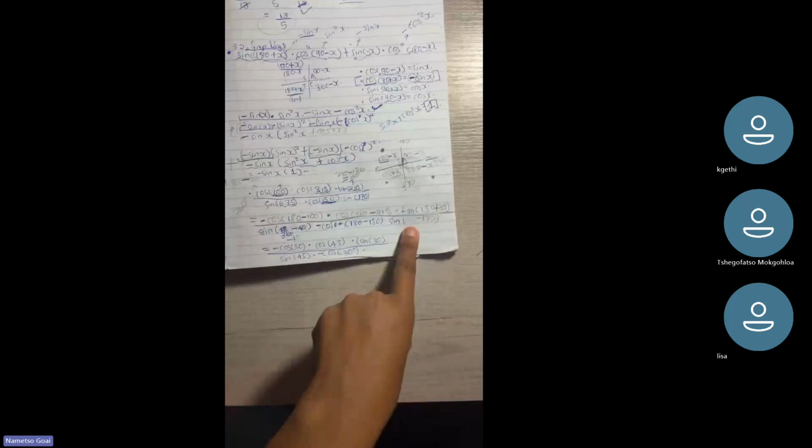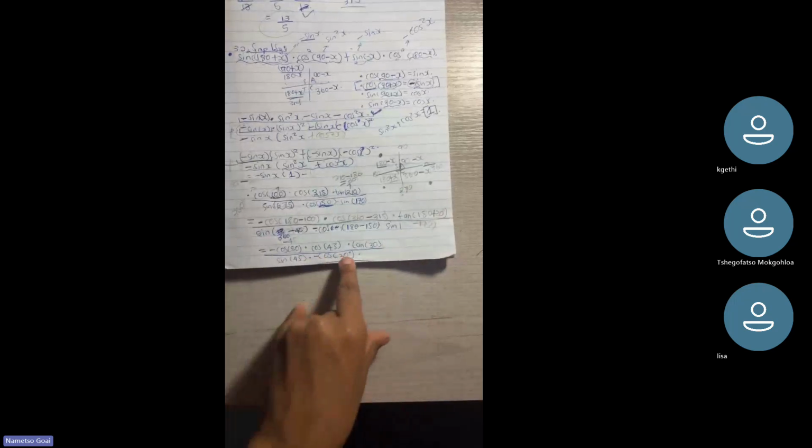Either way, guys, the way you reduce it, it's supposed to make sense to you and the person that's marking your paper, because eventually you have to get here. So if this step gets you here, then you're correct. Do you get it?